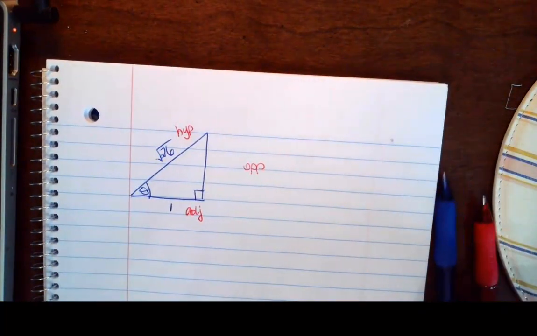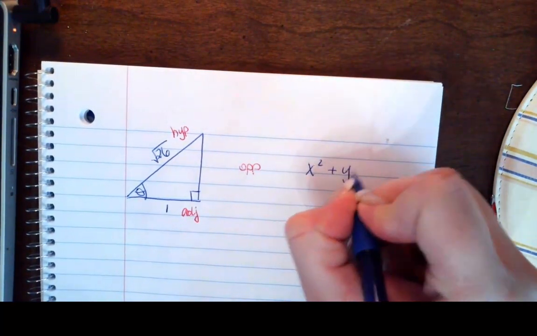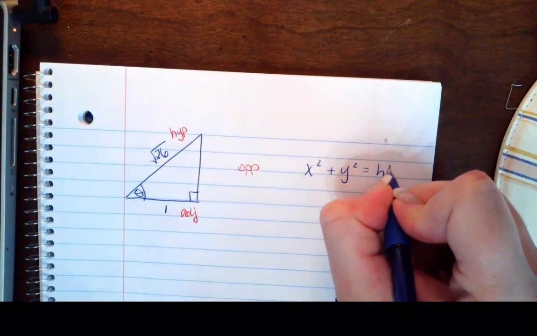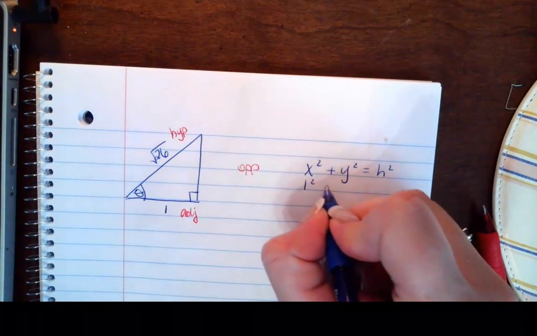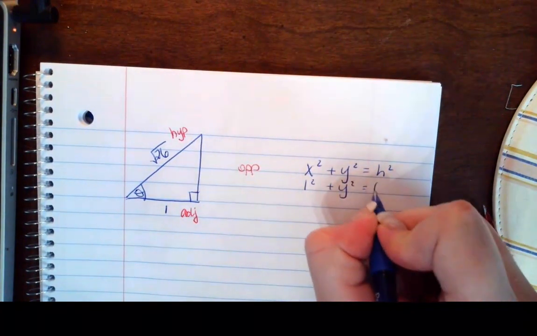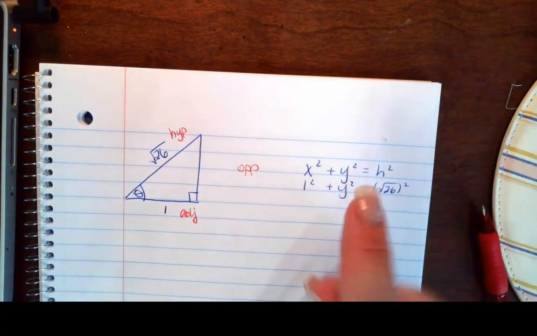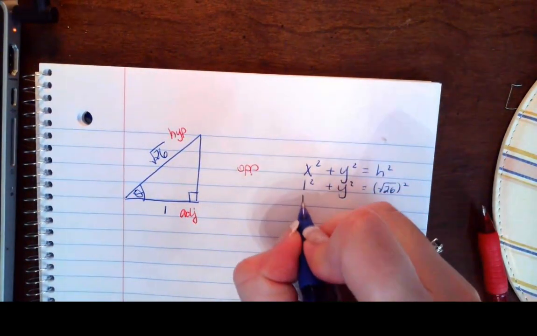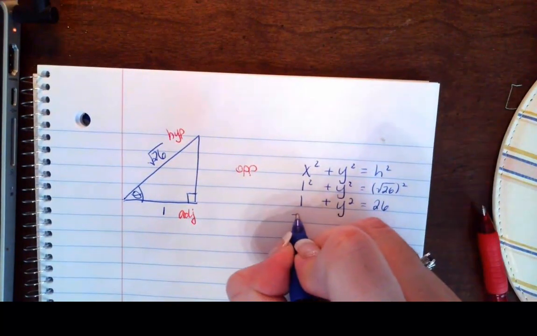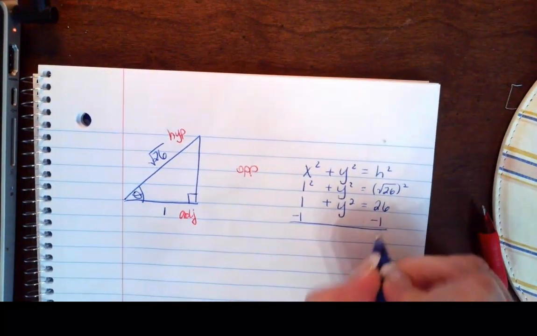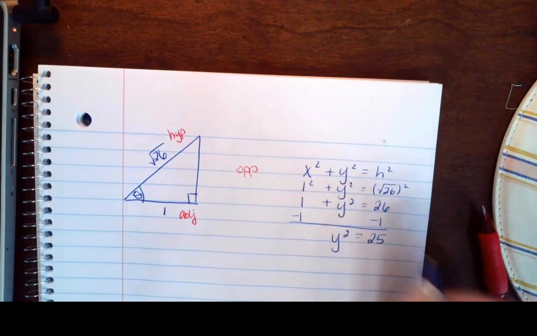Okay? So Pythagorean theorem says that x squared plus y squared will be the hypotenuse squared. So I have 1 squared plus y squared is the square root of 26 squared. Well, a root times itself is going to pop out. So I've got 1 plus y squared is 26. Subtract 1. I get 25 is equal to y squared.